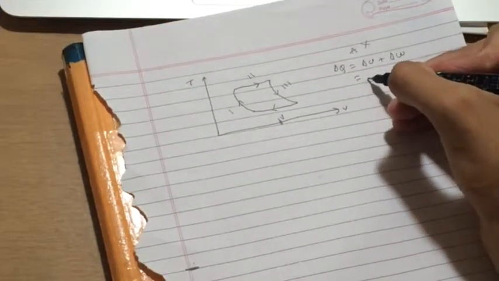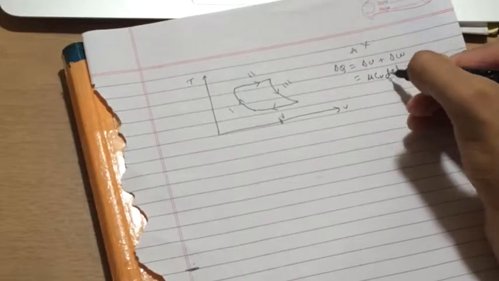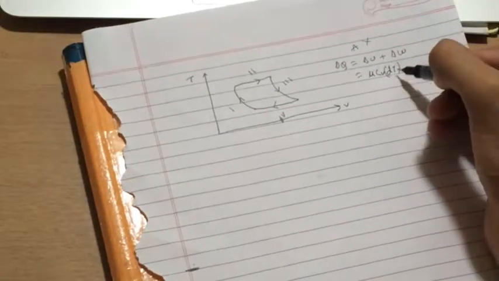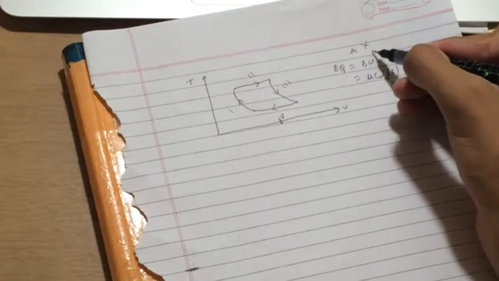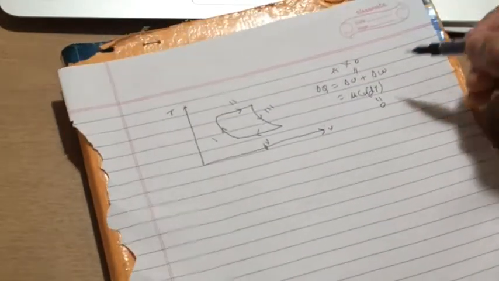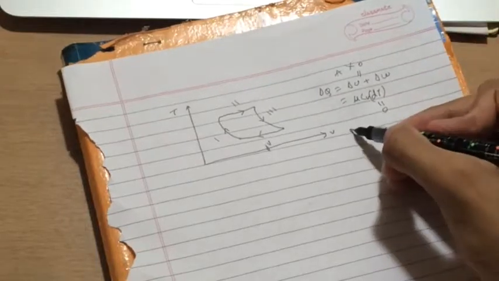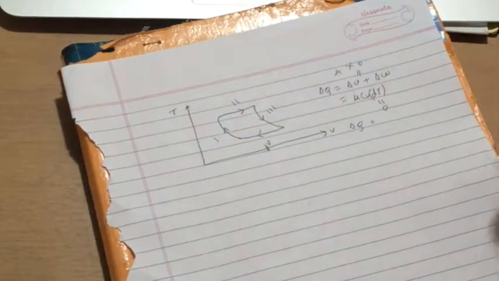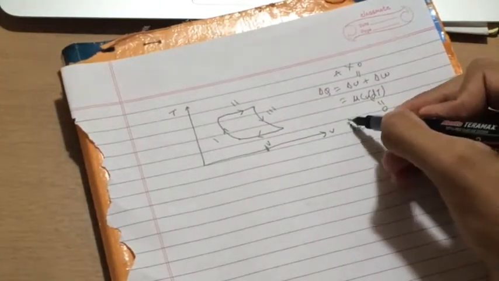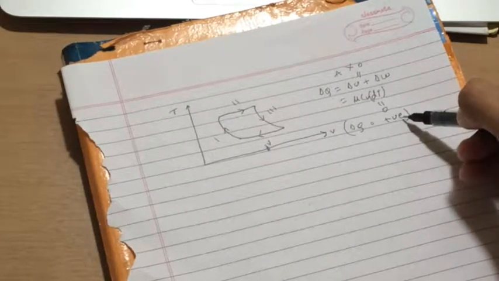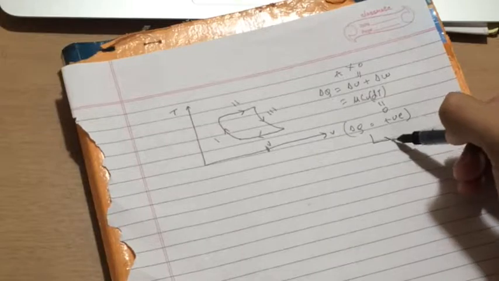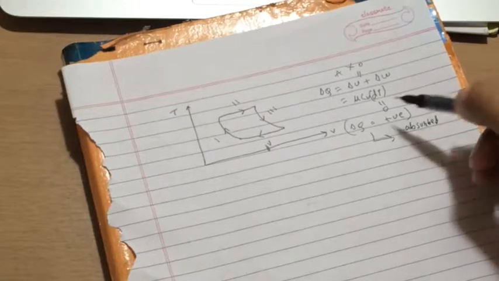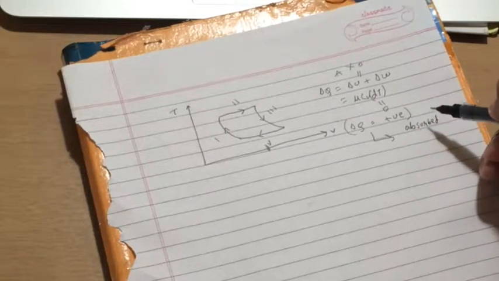Now change in internal energy is given by n CV dT, where dT is the change in temperature. But as you can see, temperature is the same, so dT will be 0 and therefore delta U will be 0. Now let's talk about the work done. Since volume is increasing, as you can see if you go by the arrow, work done is positive. So delta Q is positive, and positive delta Q implies that in the process heat has been absorbed, while negative delta Q implies that heat has been released.